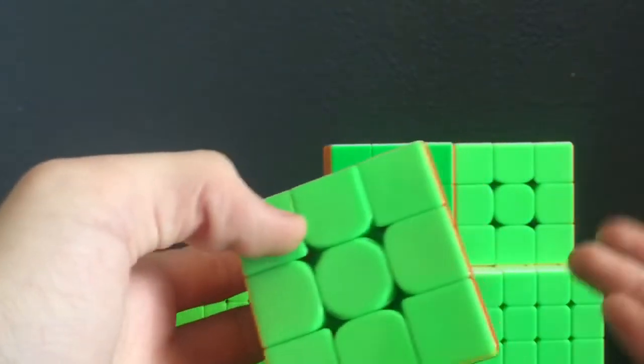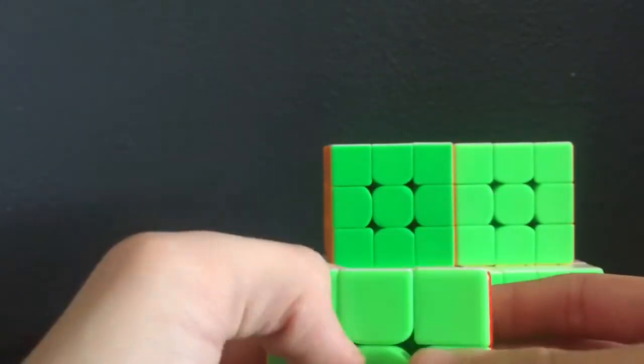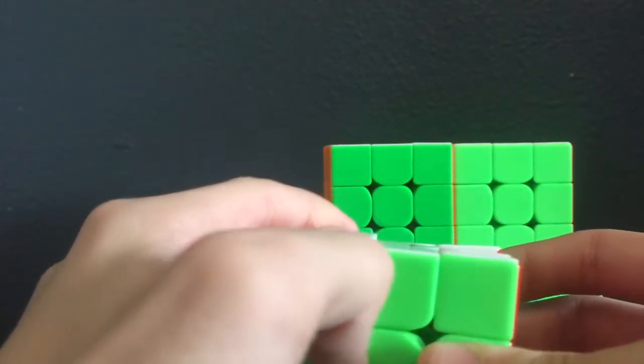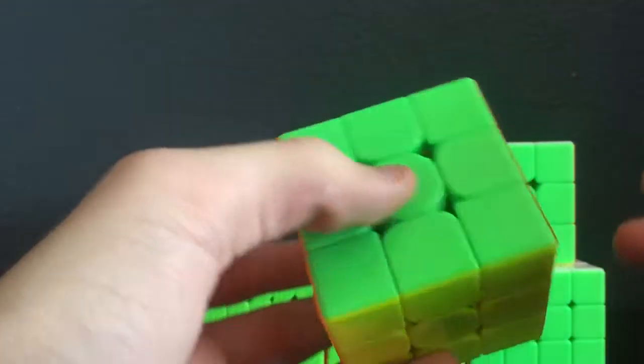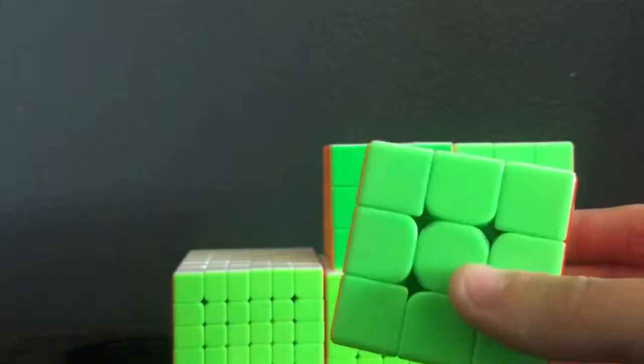And this will basically cut the amount of cases you have to learn in half, so whatever 370 divided by 2 is, and that'll make your life so much easier, trust me.